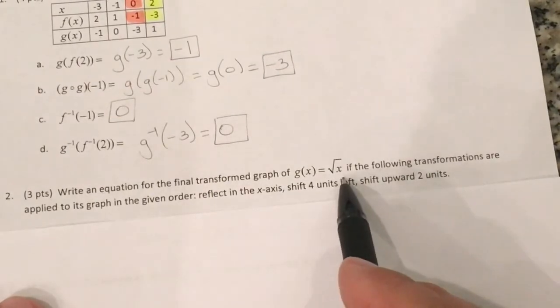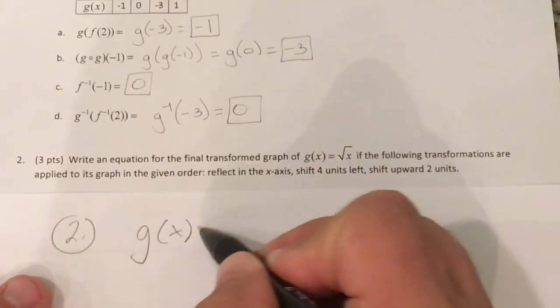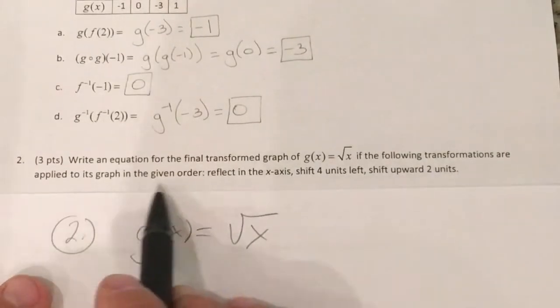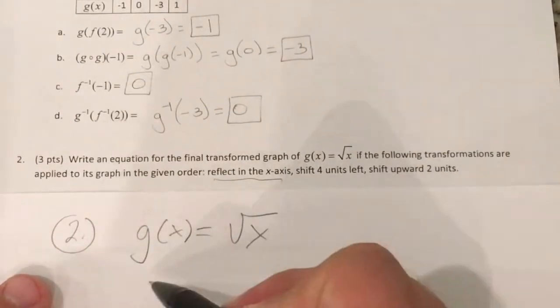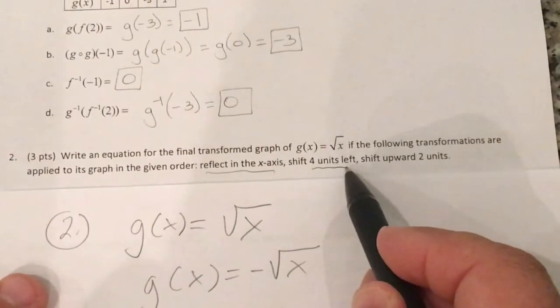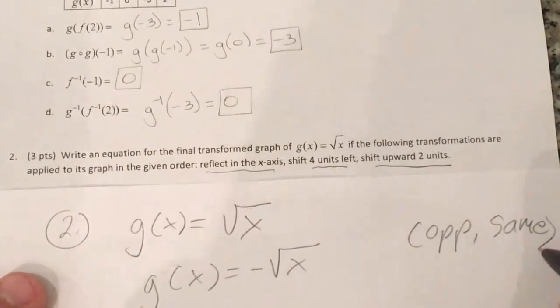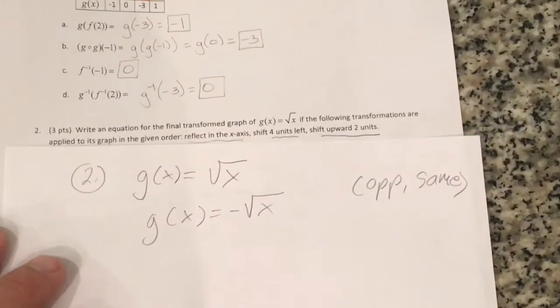So they want me to take the square root of x, g of x equals the square root of x, and they want me to reflect across the x-axis, so that's going to give me g of x equals negative square root x, then shift it 4 units left and 2 units upward, and that's where the opposite same is going to come in. I'm going to use that notation.